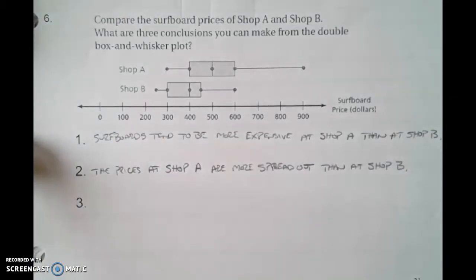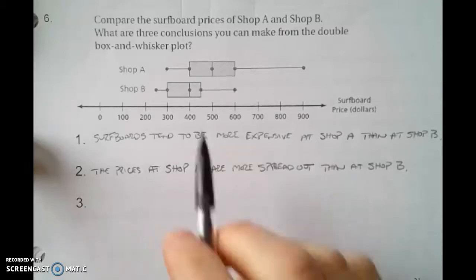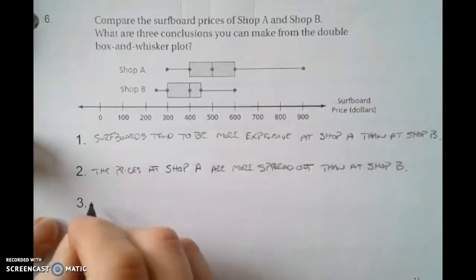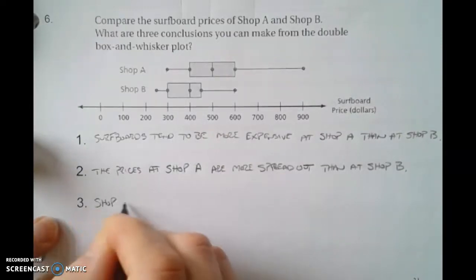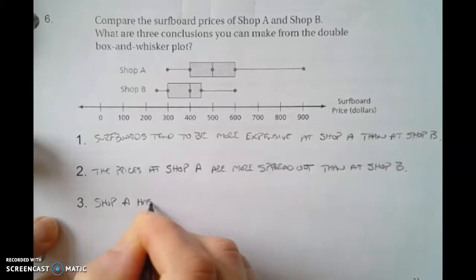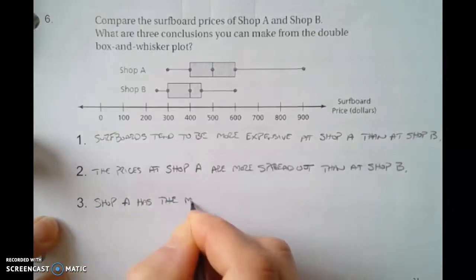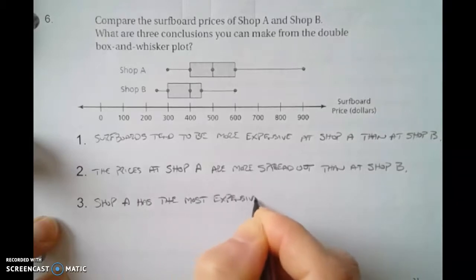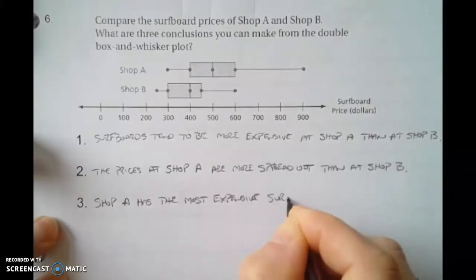What's another conclusion that we could make? Well, maybe we want to know which shop has the most expensive surfboard. To do that, I would look at the maximums, and I can see that shop A's maximum is higher than shop B's maximum. So maybe I'll say shop A has the most expensive surfboard.